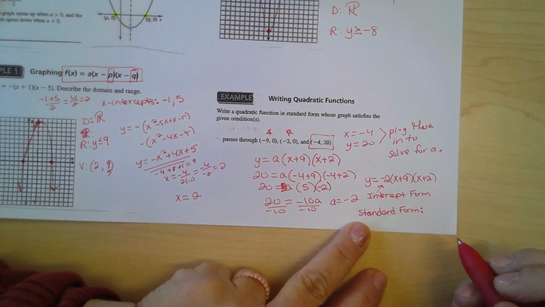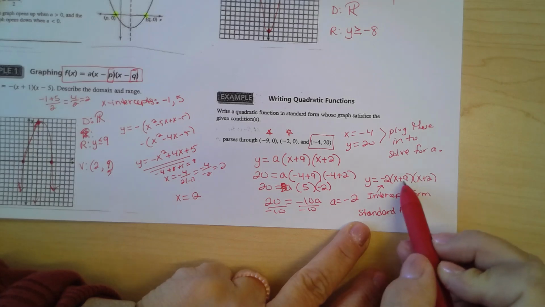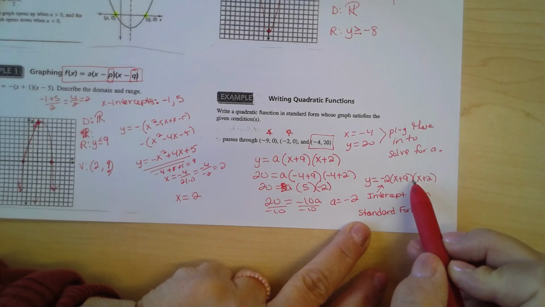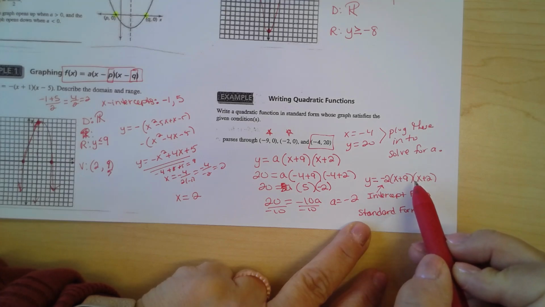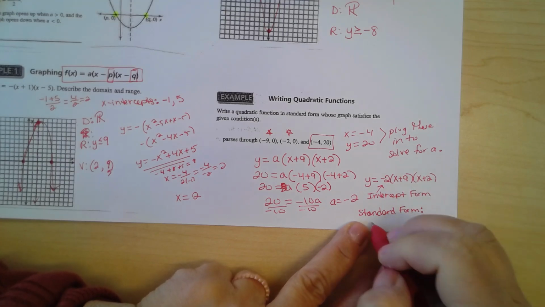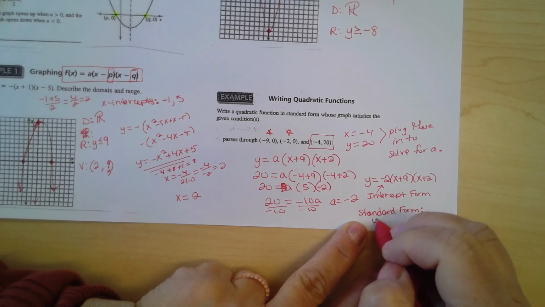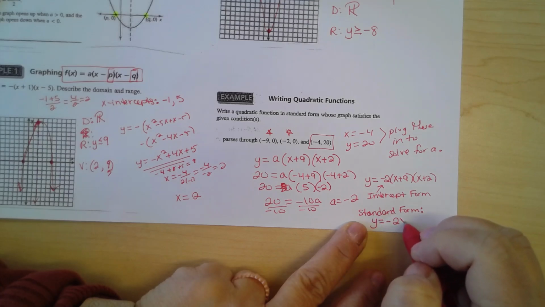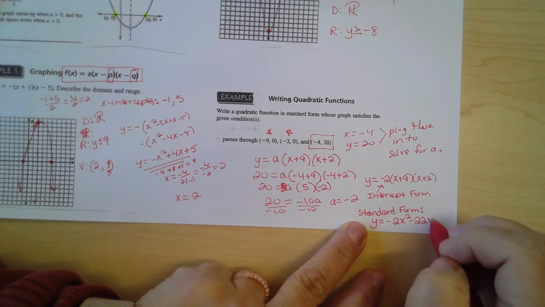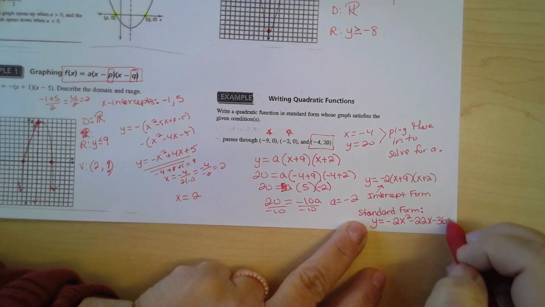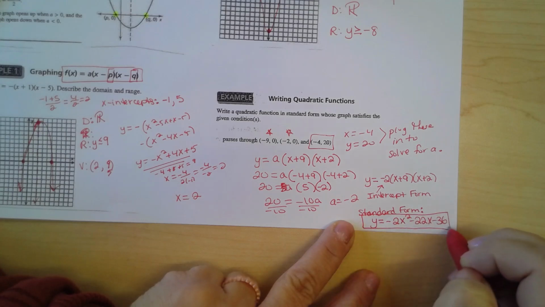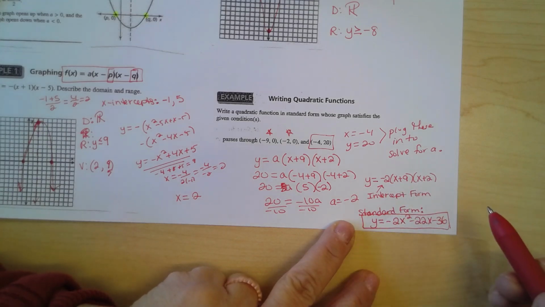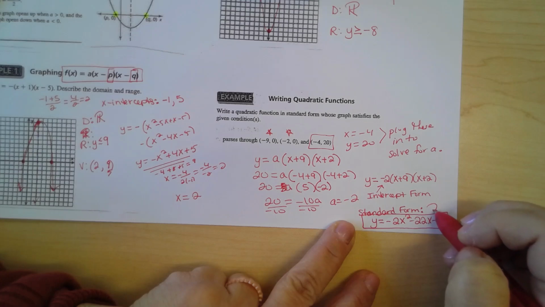If you'd like to pause this, feel free to pause it and then come back. I'm running out of room, but what you would need to do is FOIL this, right? And then distribute the negative 2. So you're just multiplying everything. And if you pause the movie right now, you should get negative 2x squared minus 22x minus 36. Please don't just copy this. I want you to actually try it, right? So FOIL those, distribute the negative 2, and then this should be your final answer.